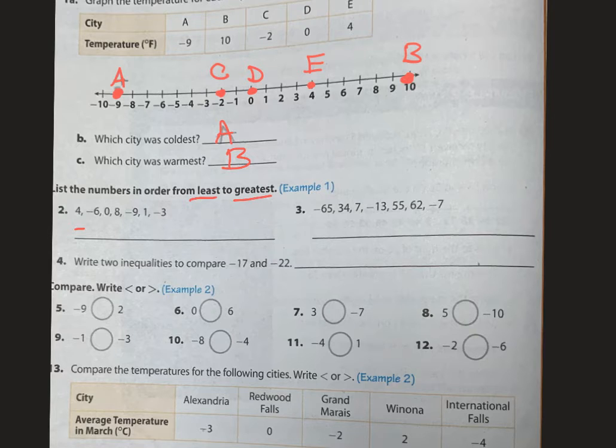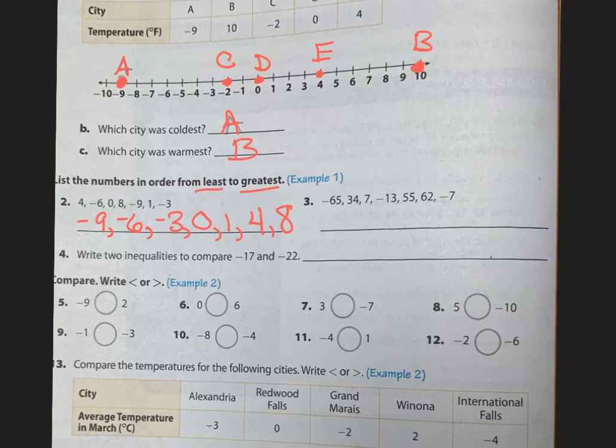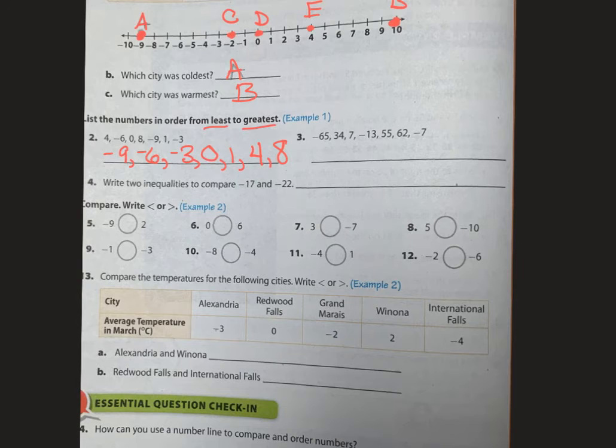So negative what? Negative 9. Okay, negative 6. Good. Negative 3. Yes. All the negatives are gone now. So now you have what next? 0. Mm-hmm. So 0, 1, 4, 8. Good job. Who would like to do number 3?